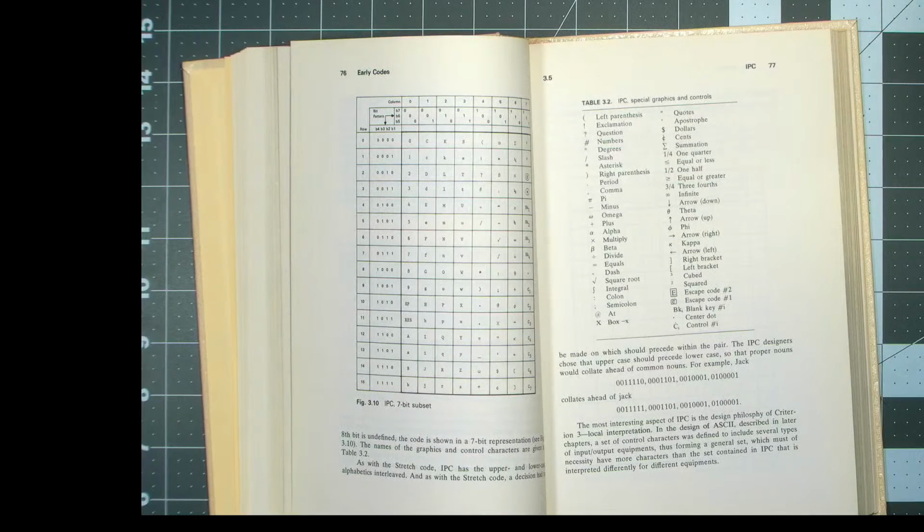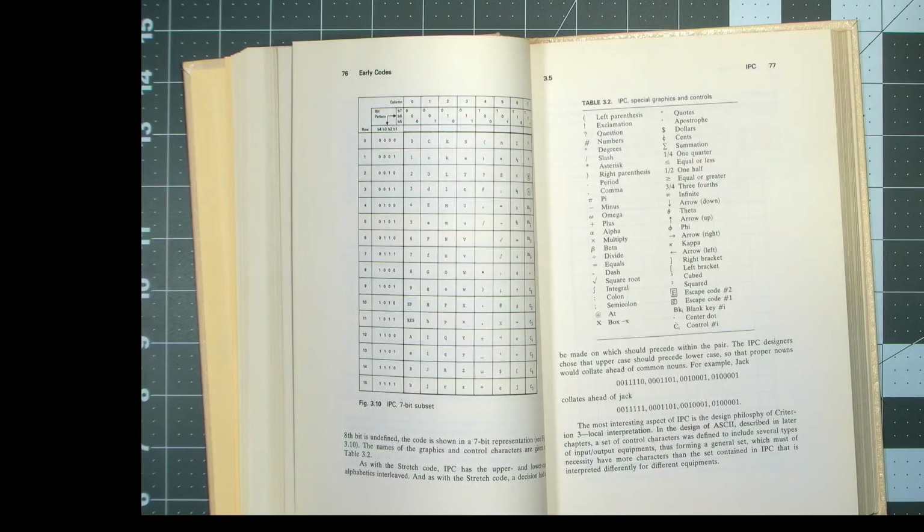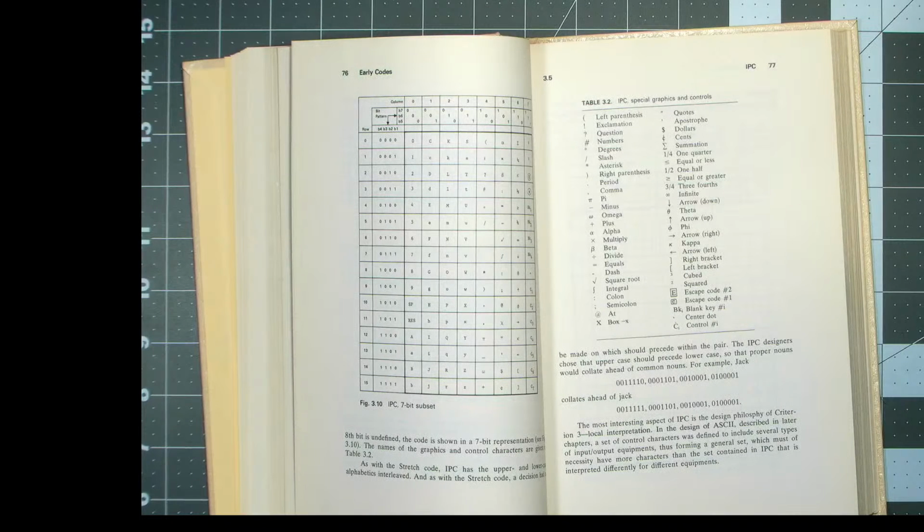Some fun special characters. Phi, Kappa. Certain fraternities and sororities were not very happy about this inclusion. Cubed and squared. All 4 arrows. Similar to extended ASCII, but I don't think all of those are in extended ASCII. 8859.1.